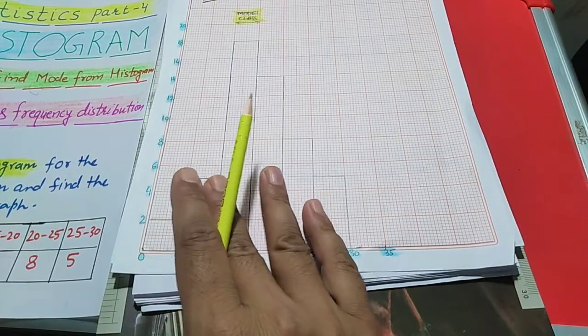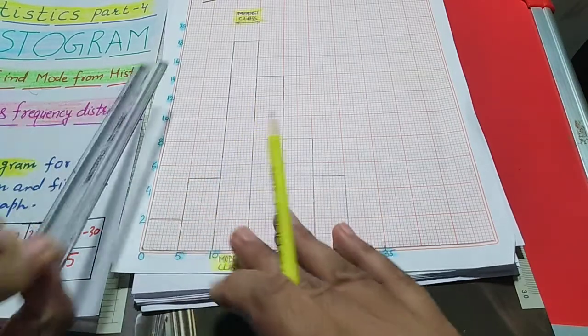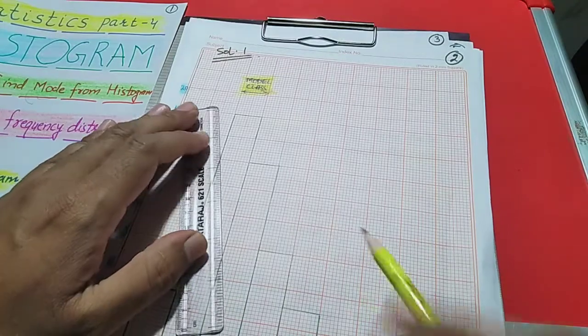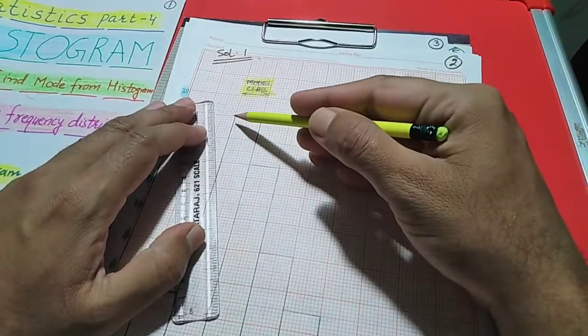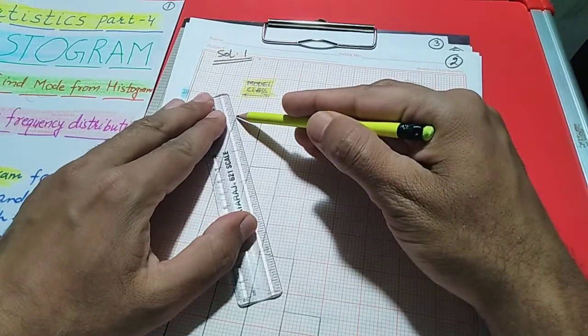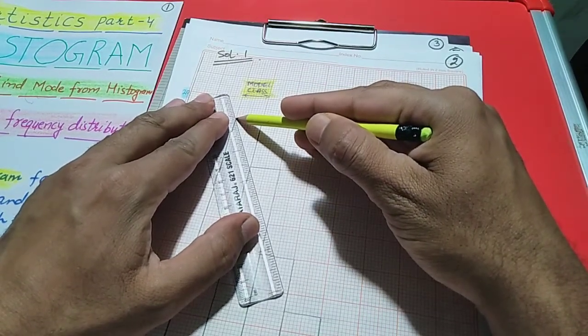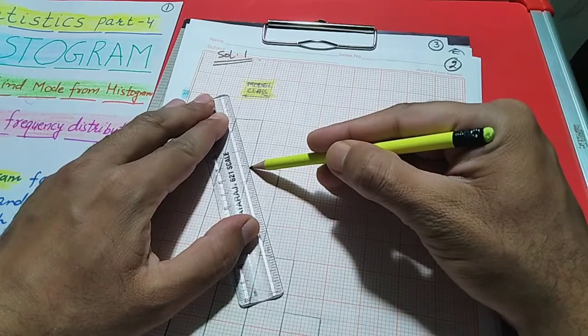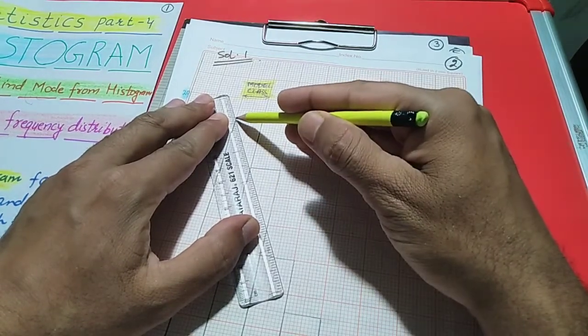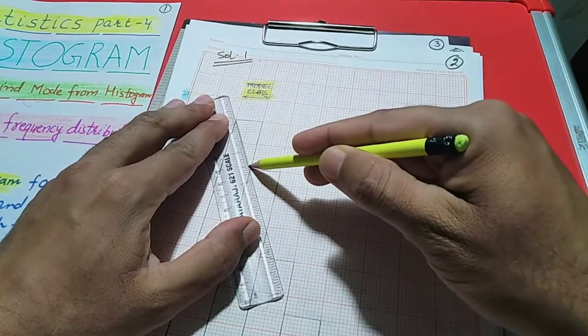So what is the procedure of finding the mode? Watch it carefully. I'm showing you how to find the mode. Come to the longest rectangle. The corner of this and the next rectangle, you have to join these two corners.